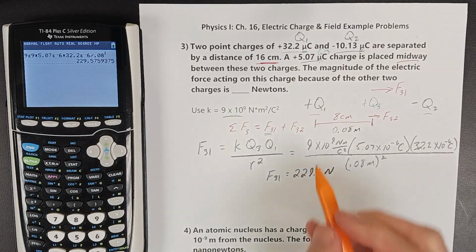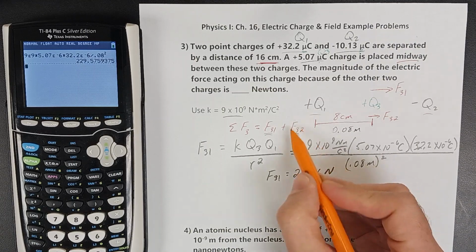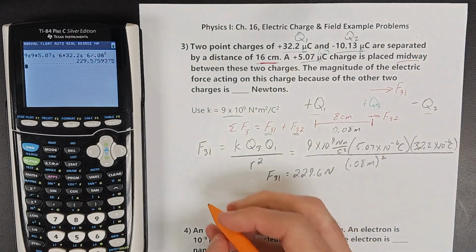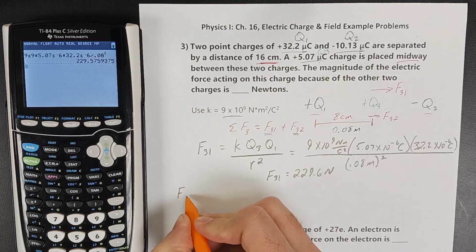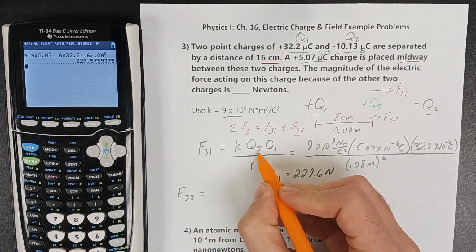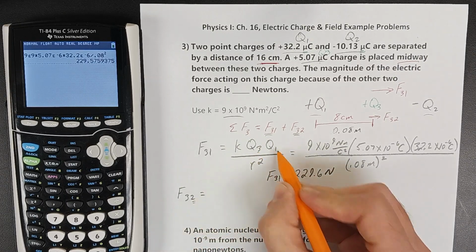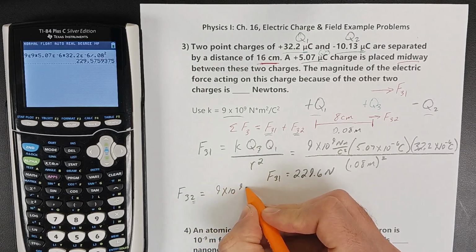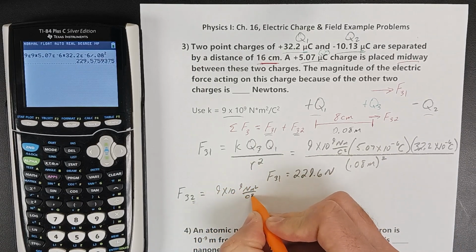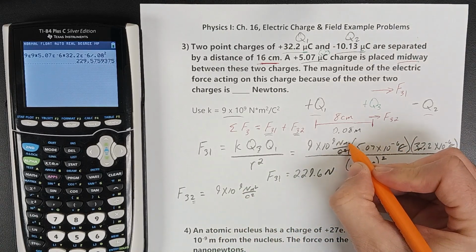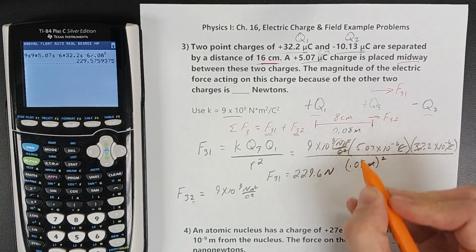Now we need to do that same process to find the force between charge 3 and charge 2. So we want to use Coulomb's law again. I'm not going to write it all out again, but this time we're going to use charge 3 and charge 2. We're still going to have our 9 times 10 to the 9 newton meters squared per coulomb squared. Those coulombs, by the way, are canceling. The meters are going to square and cancel, and I forgot to write meters squared right there. But we end up with newtons like we want.